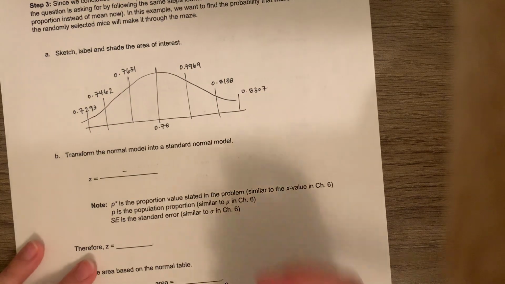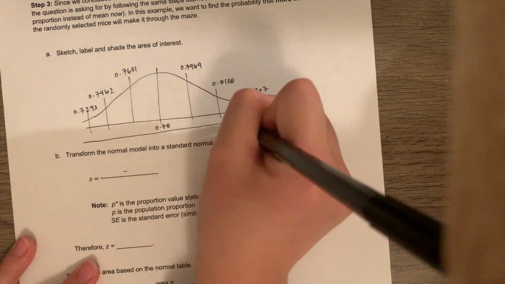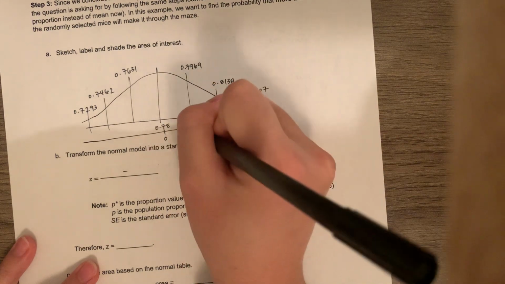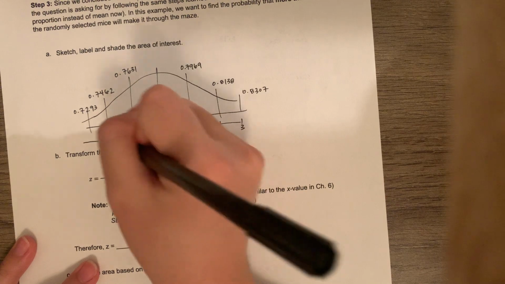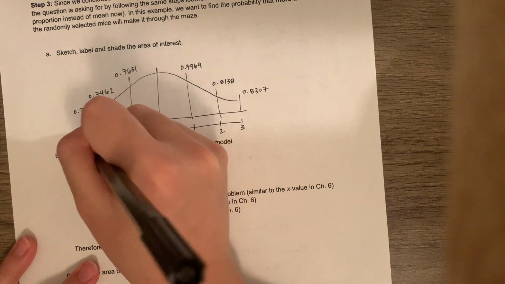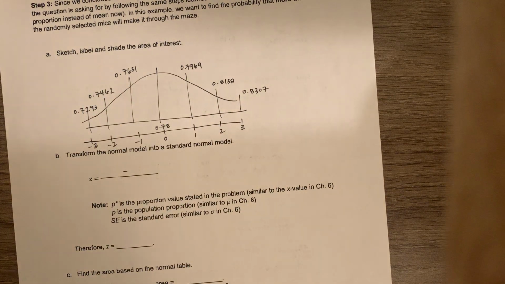And then right below this, I'm going to go ahead and just add my standard unit scale, my z-score scale. Okay, so I've drawn my curve, I labeled it.